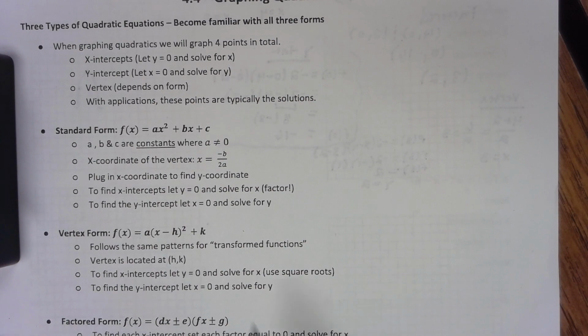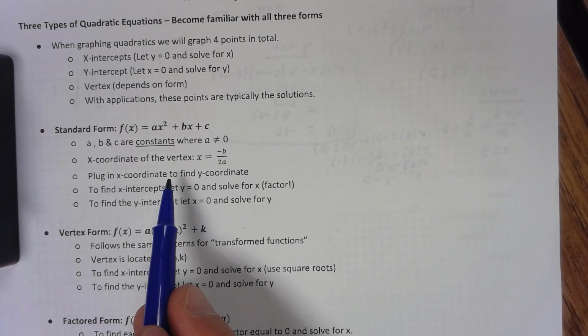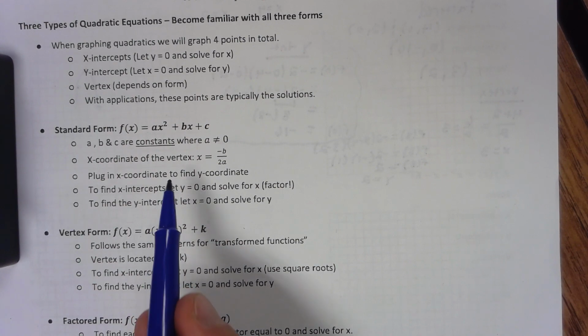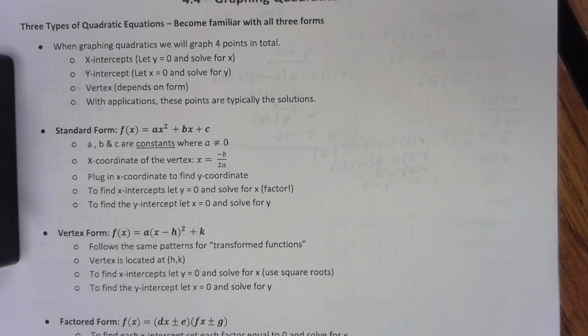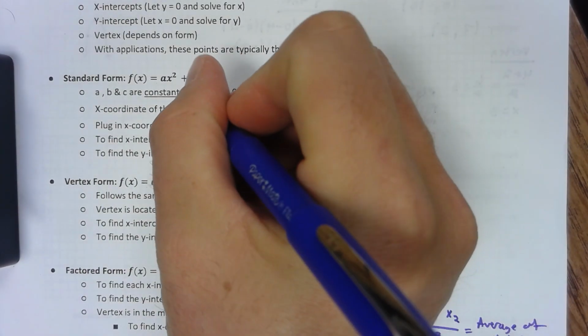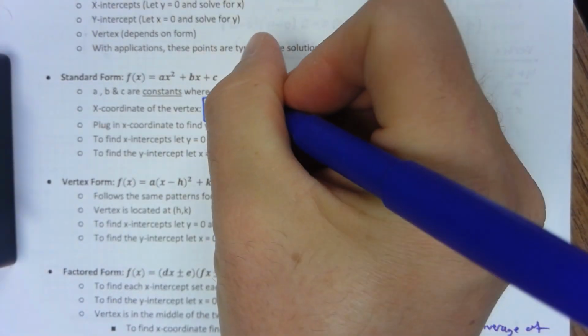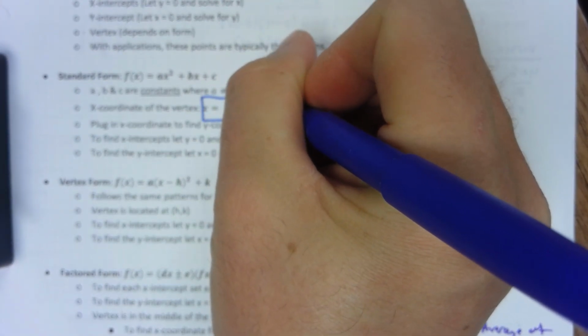Now, the big difference here is the x-coordinate of the vertex, the way that we find the vertex, it's not as obvious as it is in vertex form or even in the factored form. In standard form, we have to use this quick short formula. X equals negative b over 2a. And let's make a note that we need to know that.